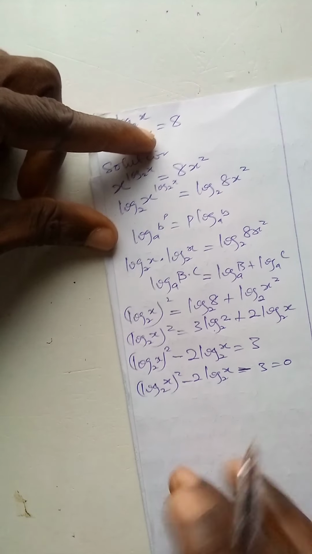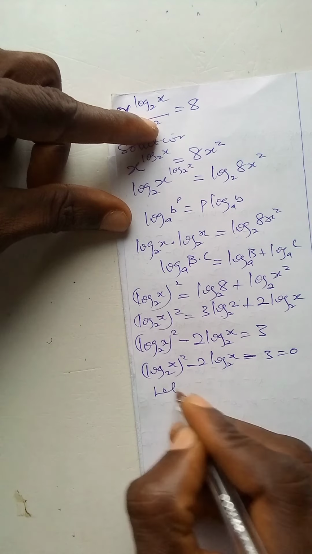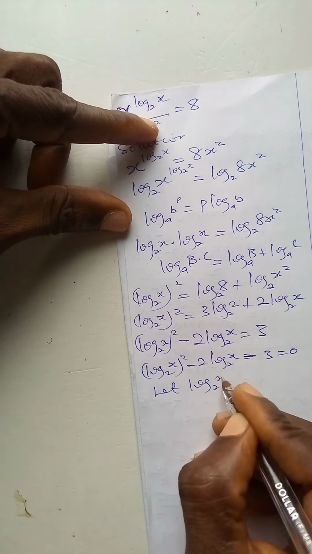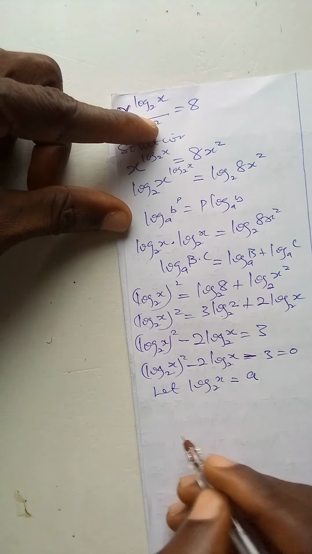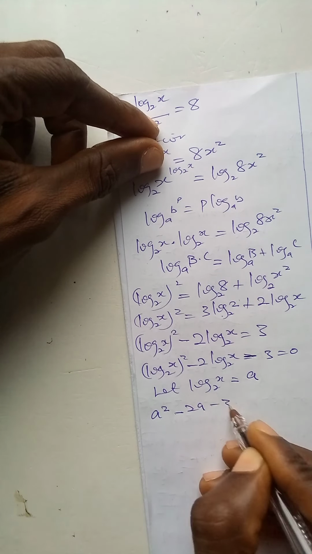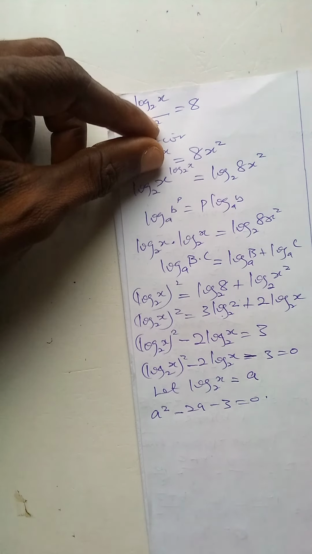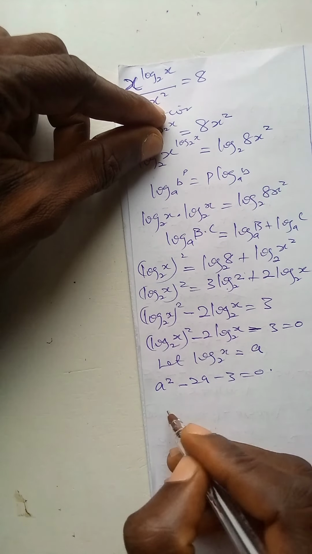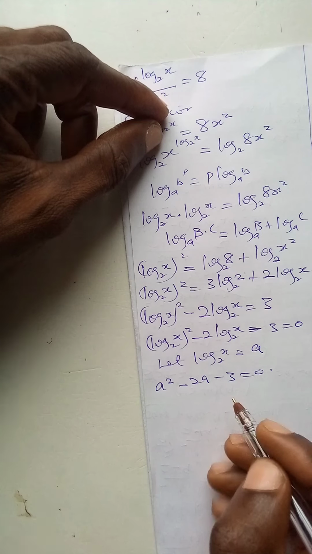I will make one crucial substitution. I will let log to base 2 of x equal a. If that is the case, here is a squared minus 2a minus 3 is equal to 0. I have a quadratic equation. So we have to solve this quadratic equation using the factorization method.